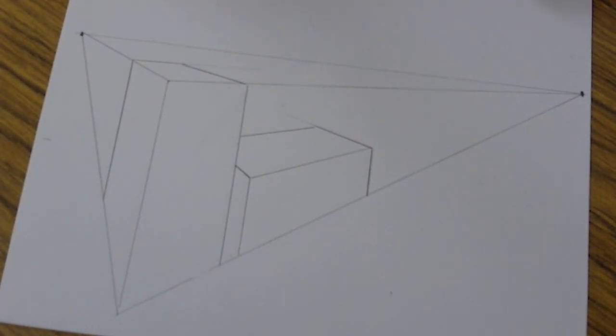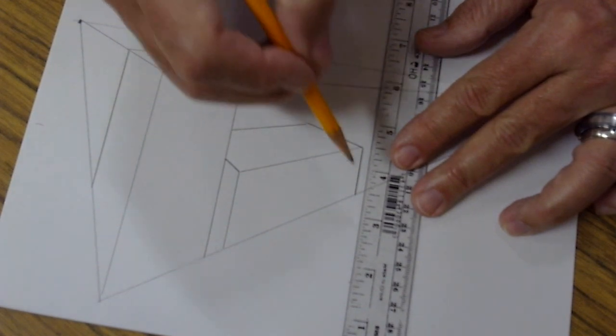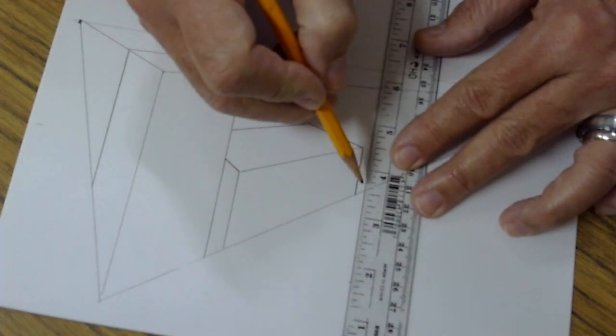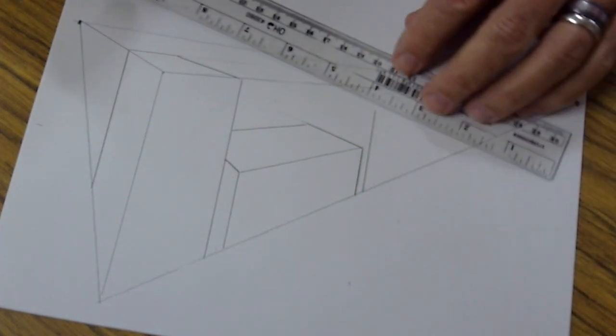So I've got two buildings. I'm going to keep going because I need 4. There's 3. This one's going to be a little taller.